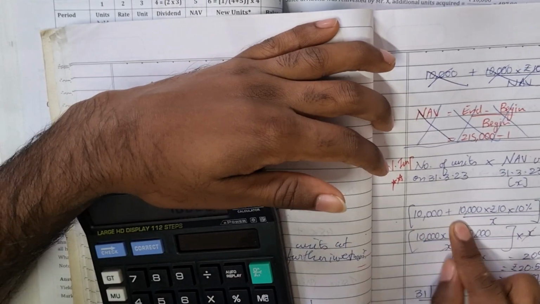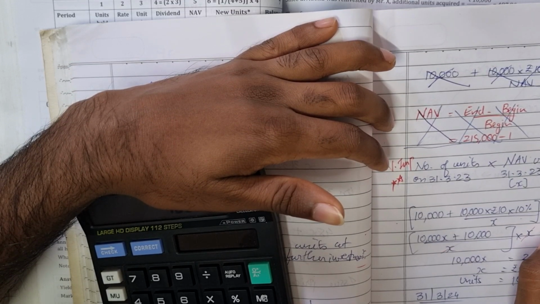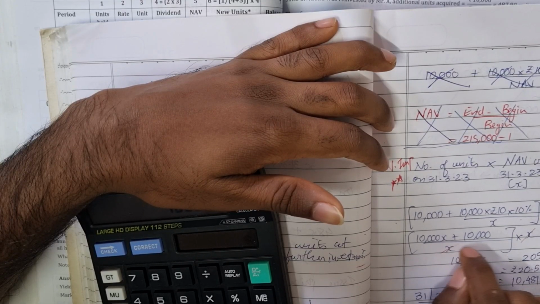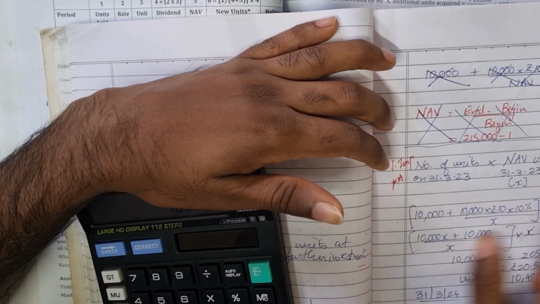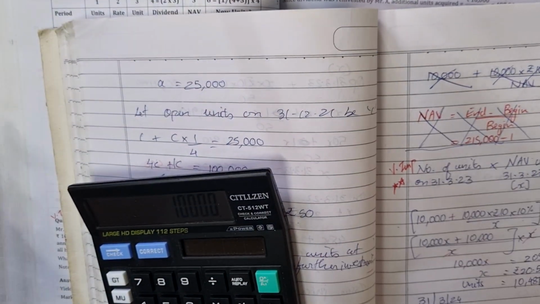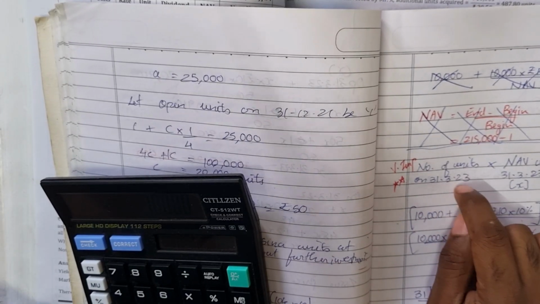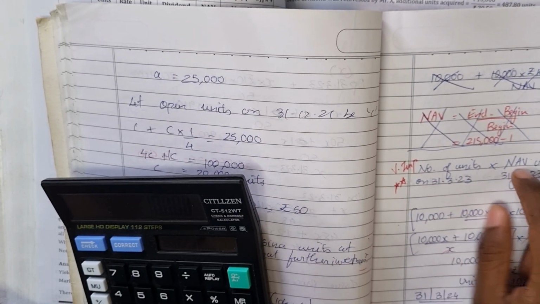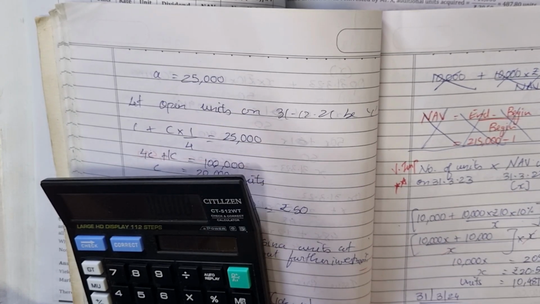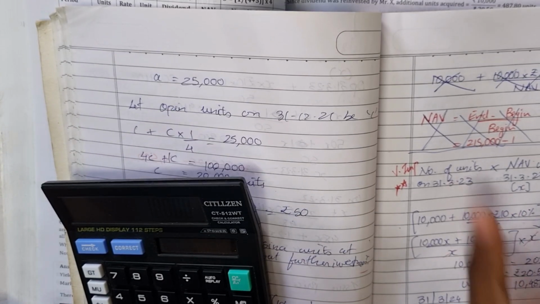So see, 10,000 into rupees 10 divided by x is into x. 10,000 x. See, how are we calculating this is that number of units as on 31/3/2023 into my NAV as on 31/3/2023 is equal to my investment value at 31/3/2023, right? This is the basic formula.